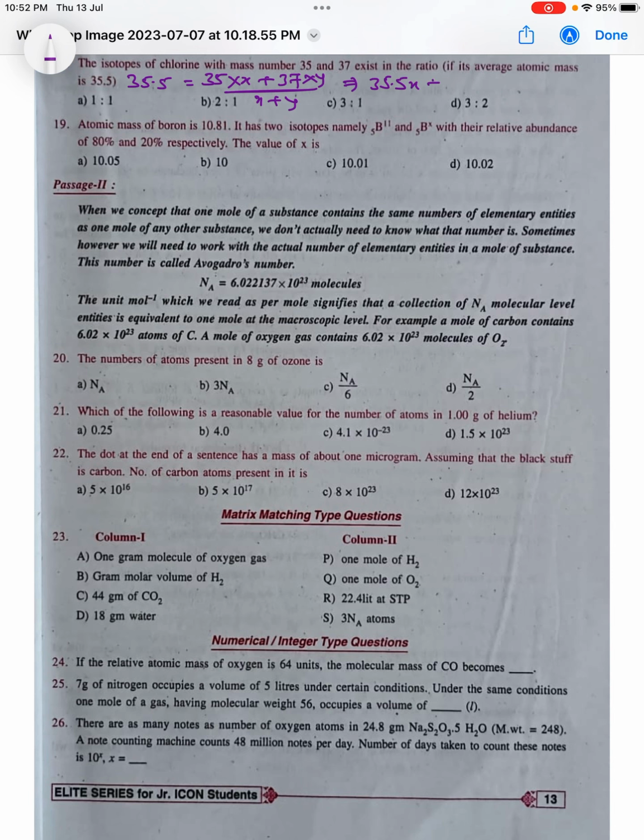So this is equal to 35.5 into X plus 35.5 into Y is equal to 35X plus 37Y, right? Here we have 35.5, here 35. If you bring 35X to the left side, then this becomes 0.5X, is equal to, and 35.5Y you have to bring to the right side, then 37 minus 35.5, that is equal to 1.5Y.